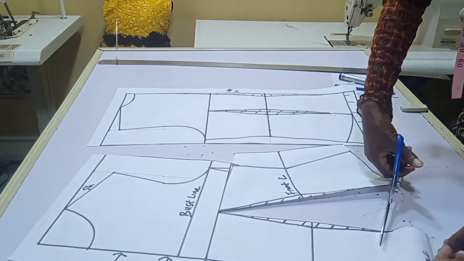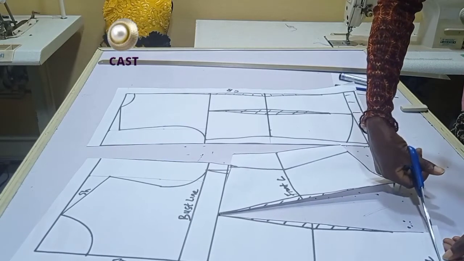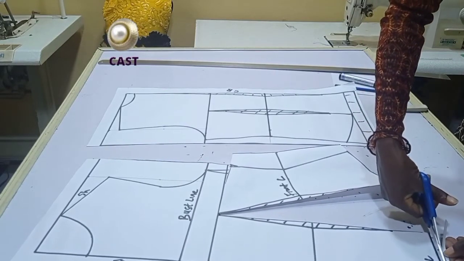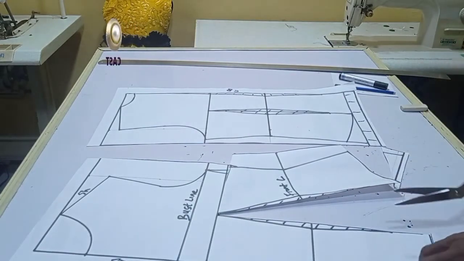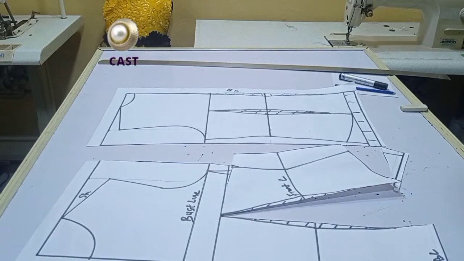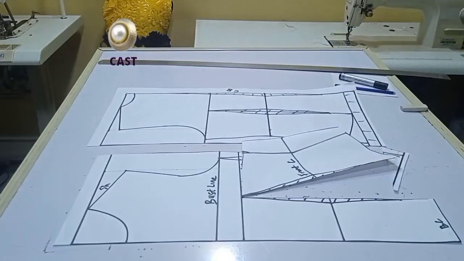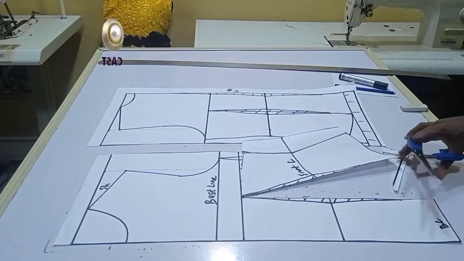And you cut this little excess here. Cut it out like so. Can you see it? So go ahead and cut this line out too. I have cut out that part.